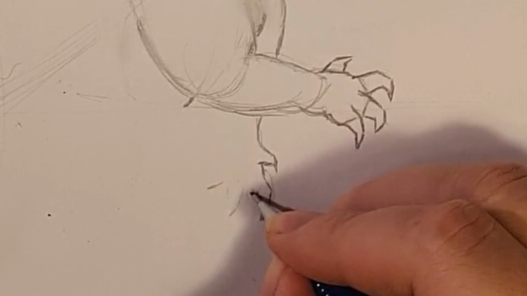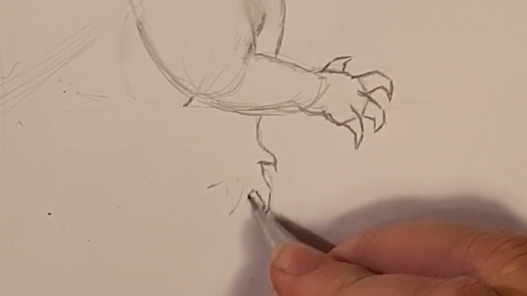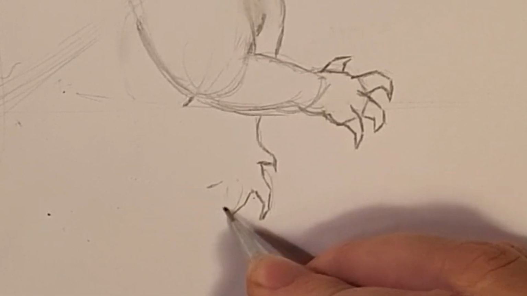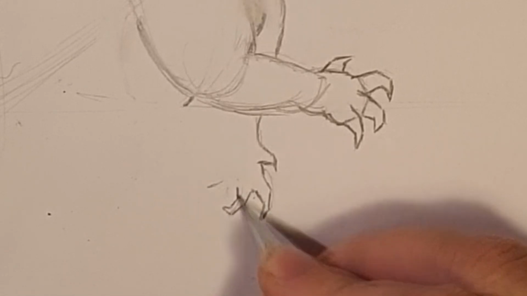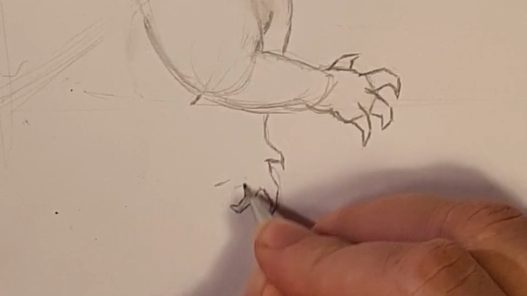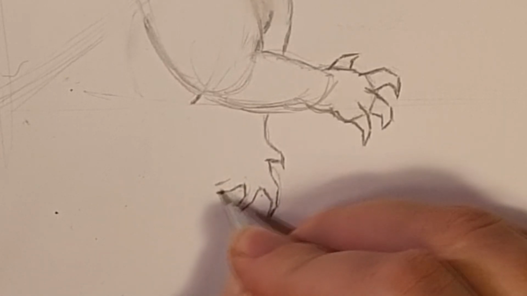That way it will look a lot cooler, in my opinion. Unless you have an angle like this, you might want to get a little bit more creative with your lines.